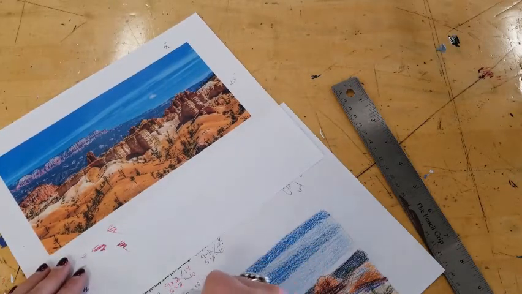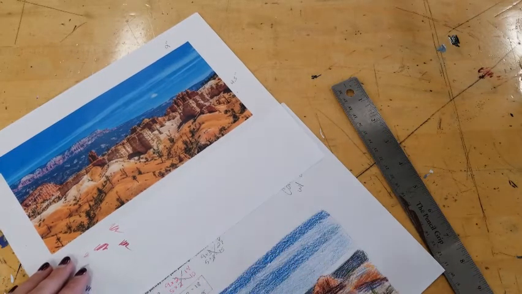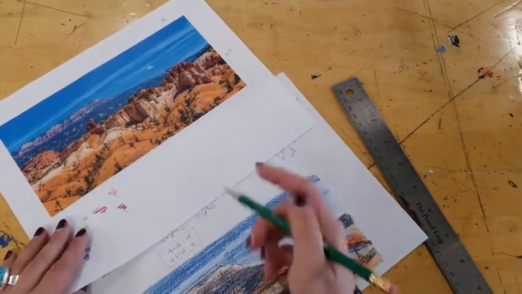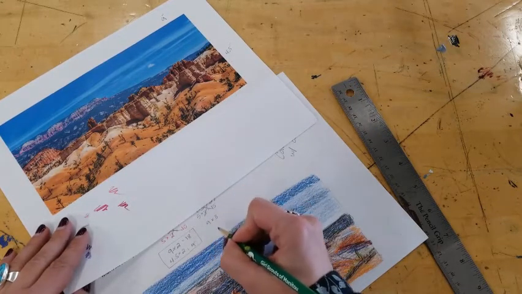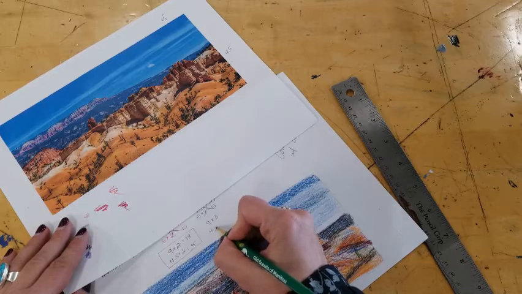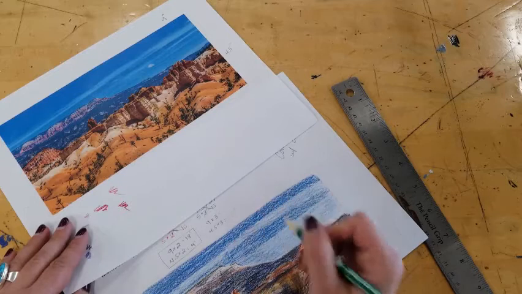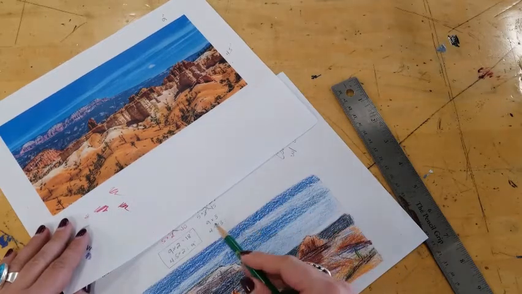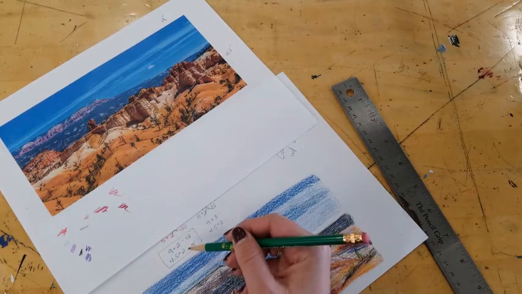I'm also going to, so this is an option, I could do 9 by 18. That's still fairly small for this particular painting. So I'm going to take my 9 and multiply it by 3. And then I'm going to take my 4.5 and also multiply that by 3. Okay, so this canvas size is going to be a little bit larger than my times 2.